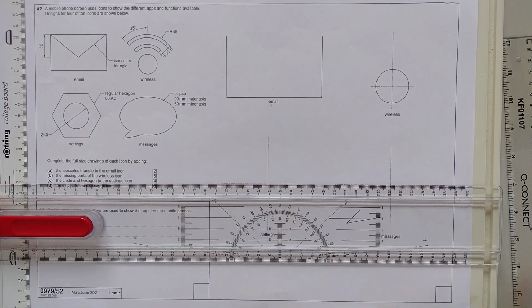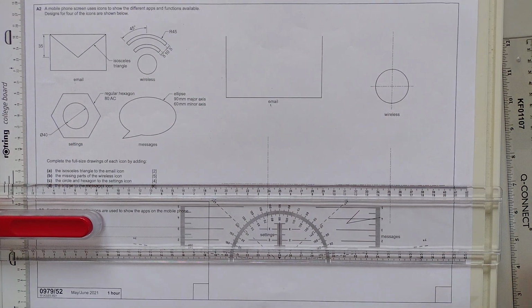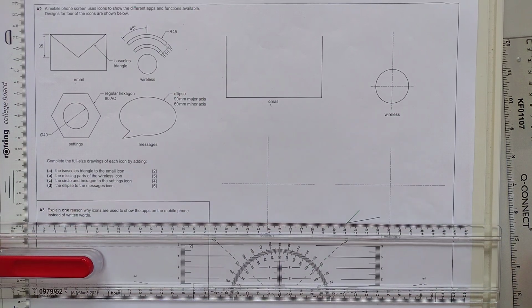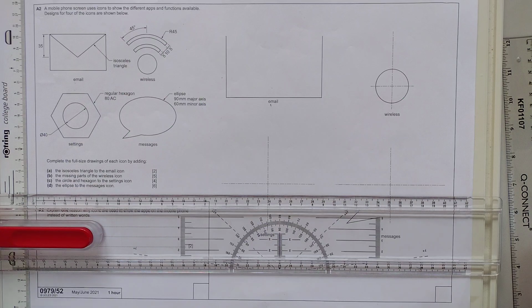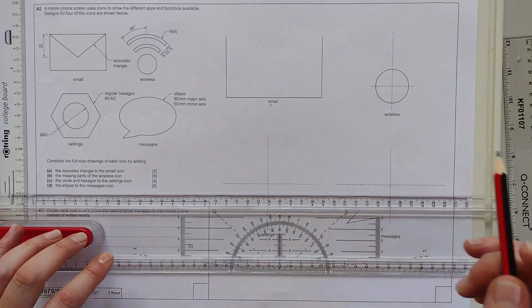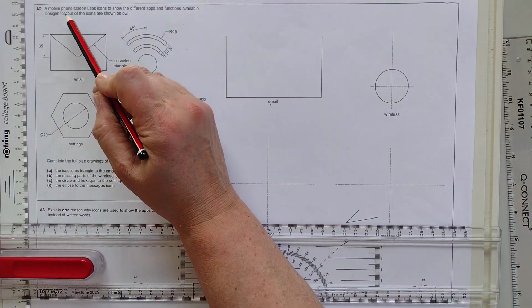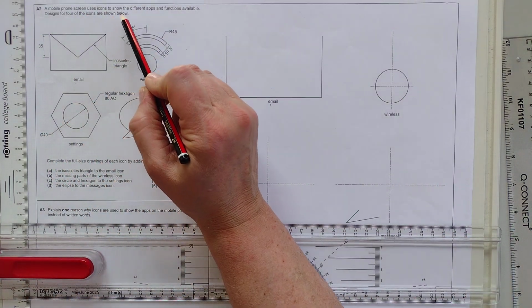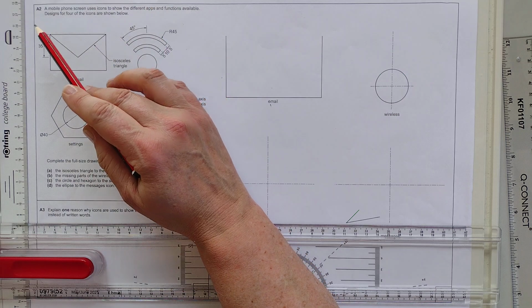Hi there, this is a question with mixed tasks to do, including an ellipse and a hexagon, and it's from the 0979 spec May-June 2021.